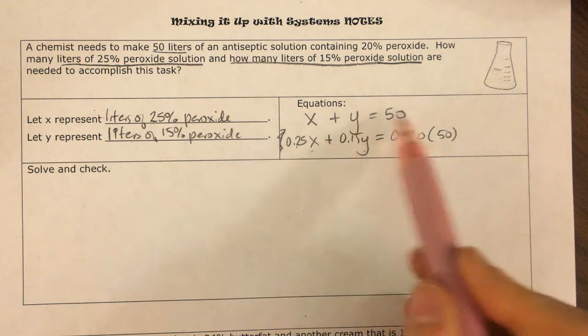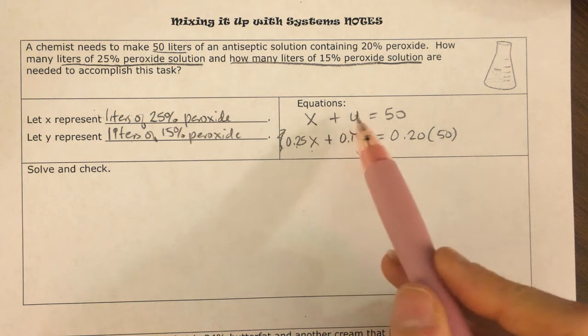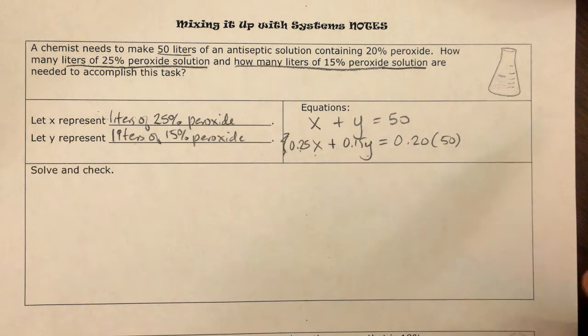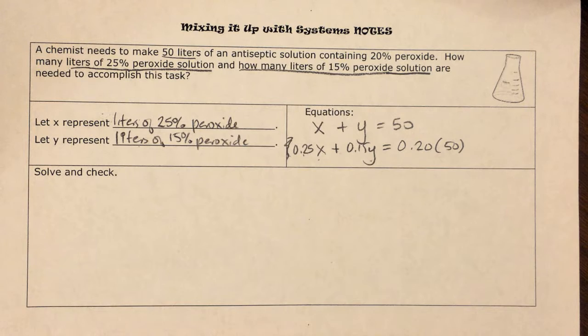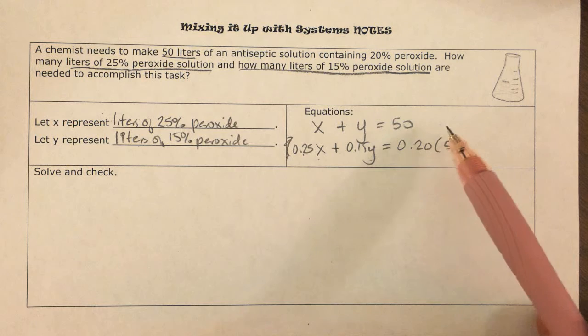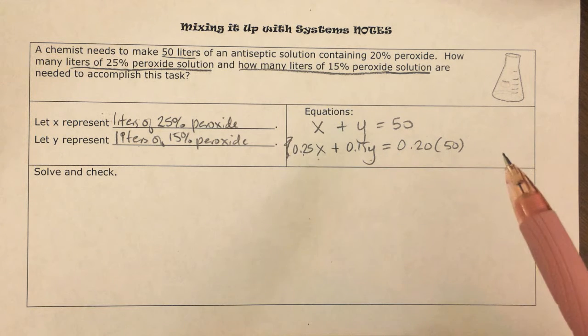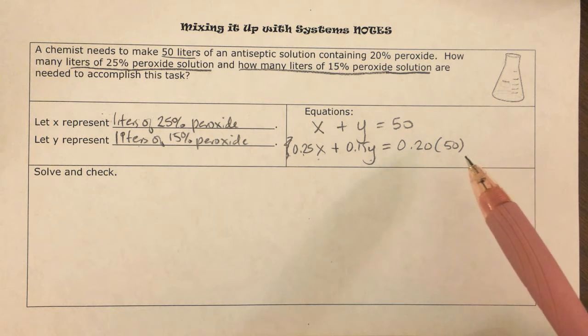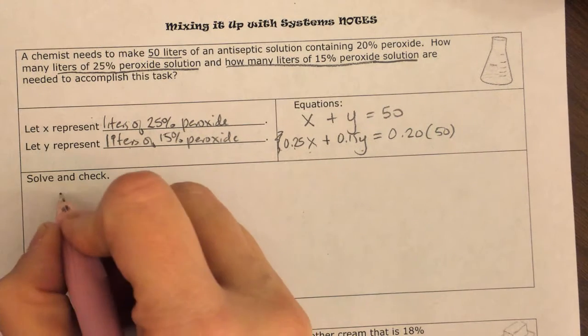So the first solution tells me how much total, like, liters or whatever, like if I'm mixing pecans and peanuts, what percent of them is pecans and what percent is peanuts, and then what percent of the total. So the first equation tells me how much total, the second equation tells me how much peroxide. Okay, so now let's try solving it.